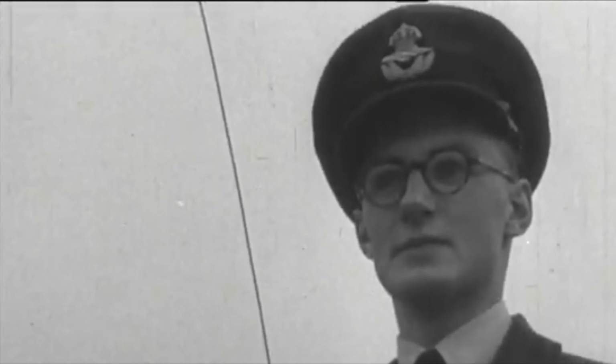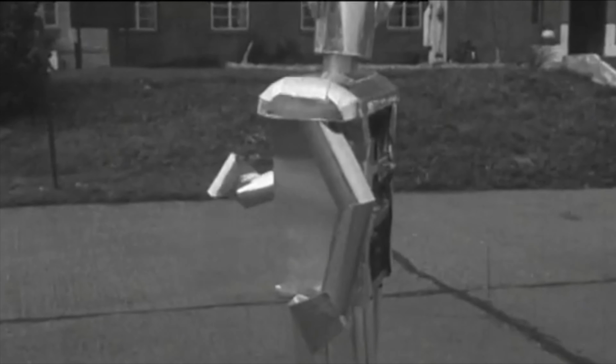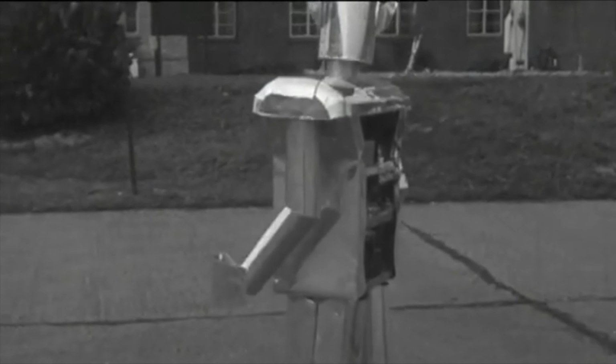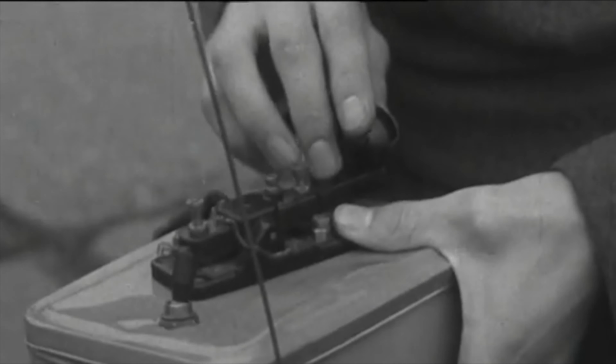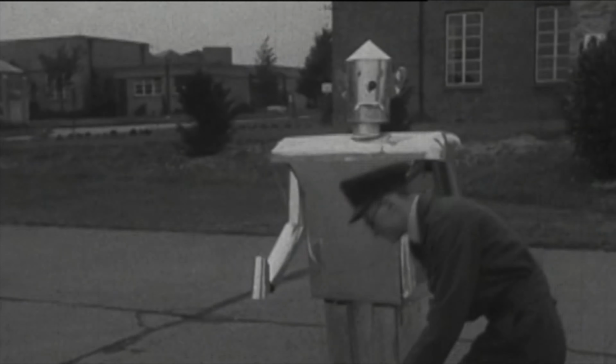Someday his inventor hopes to build a Super George, controlled by sight, sound, and touch. That'll be the day, girls.